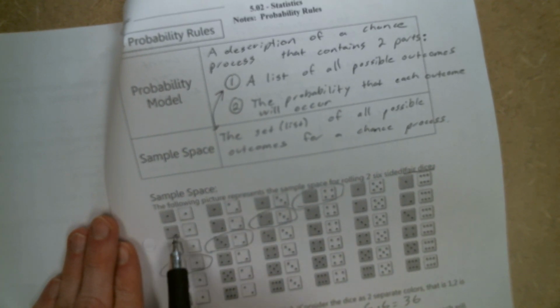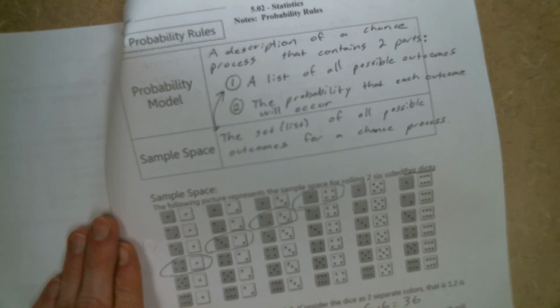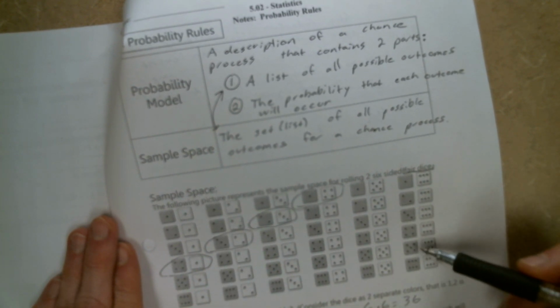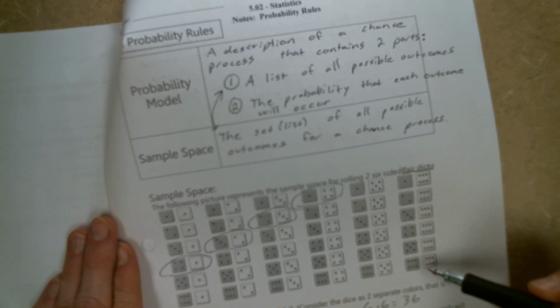Now, there's only one way to get a 2. You have to have double 1s. There's only one way to get a 12. You have to get double 6s. There are 2 ways to get a 3. You can either do 2 1 or 1 2. There are 2 ways to get an 11. You can either get 5 6 or 6 5.